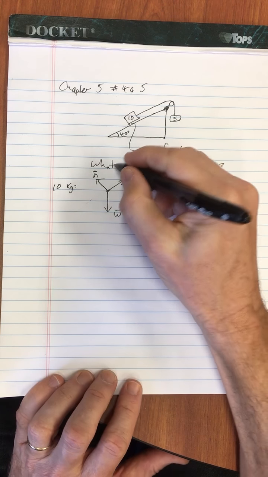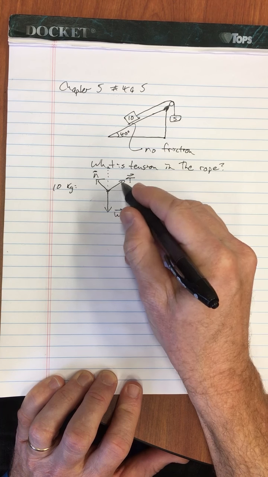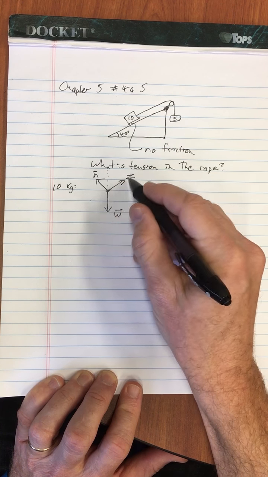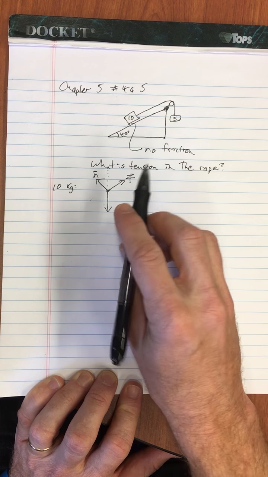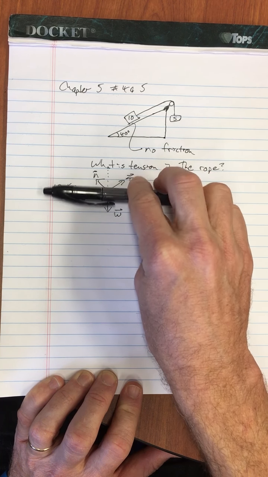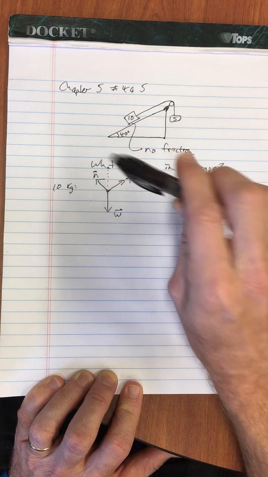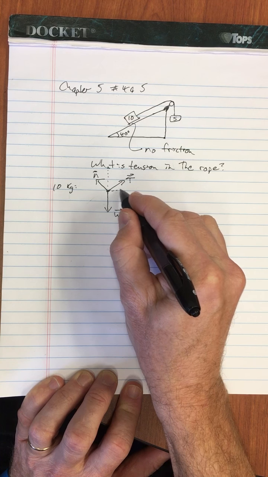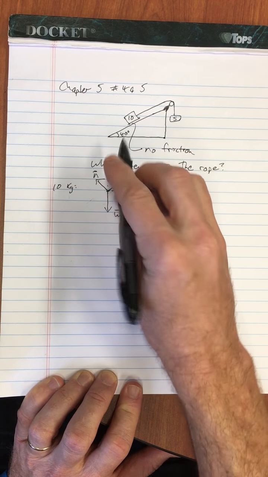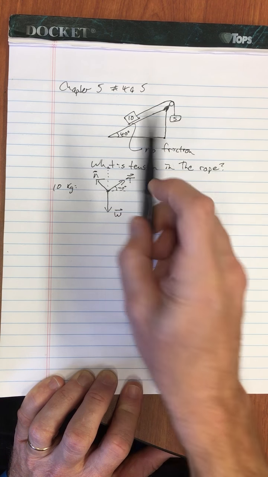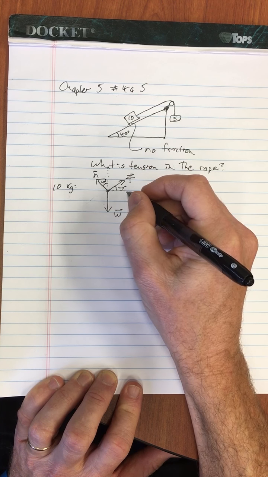That means we need to get the component of the weight that is in the direction of this axis along the ramp, the direction of the tension. Since the ramp is 40 degrees above the horizontal, this tension is 40 degrees above the horizontal, and that means that the normal force is 40 degrees away from the vertical.